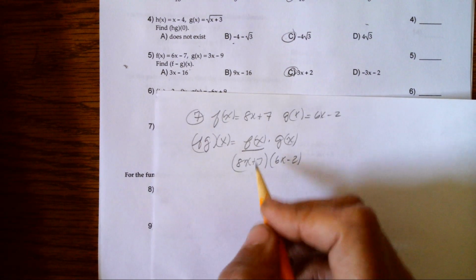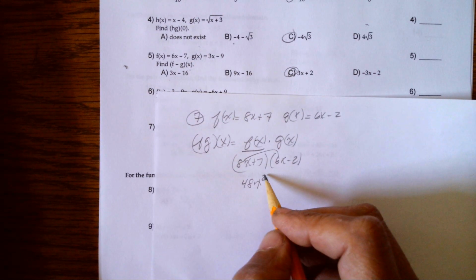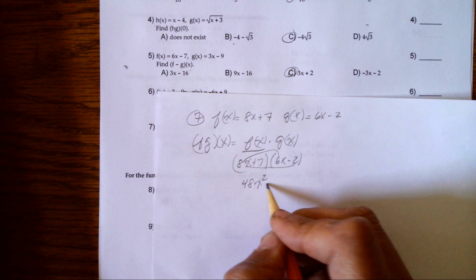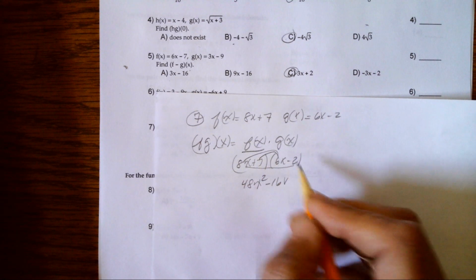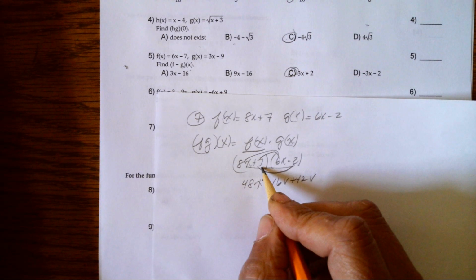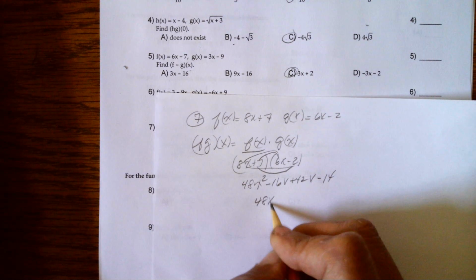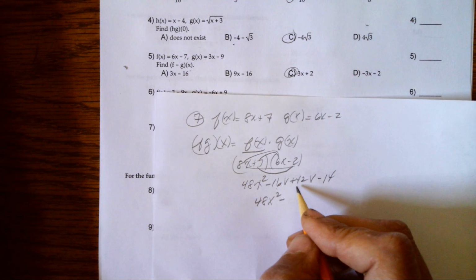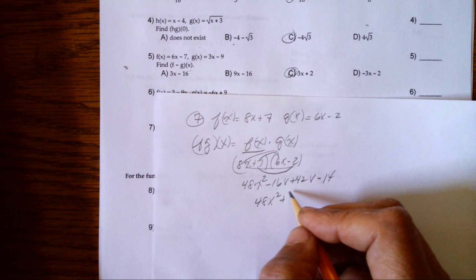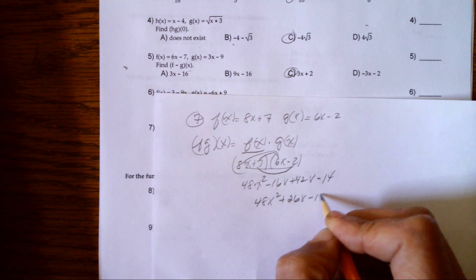Our old favorite, FOIL. 8x times 6x is 48x squared. The outside terms, 8x times a minus 2 is a minus 16x. 7 times 6x is 42x, and the product of the last terms, a positive 7 times a minus 2, is a minus 14. So 48x squared, a minus 16 and a positive 42 is going to be a positive 26x, minus 14.